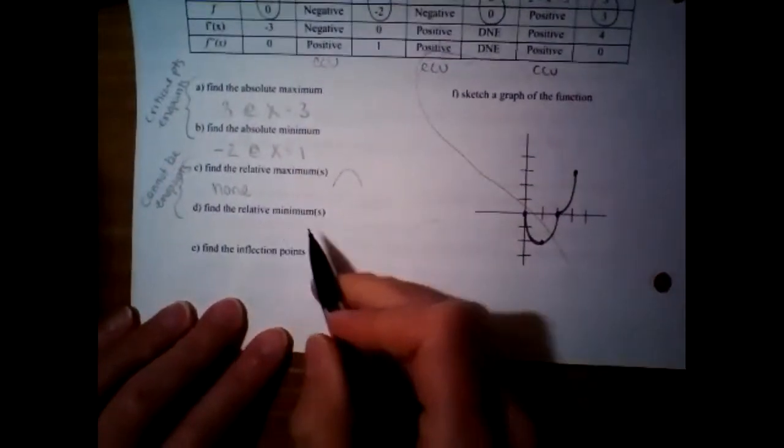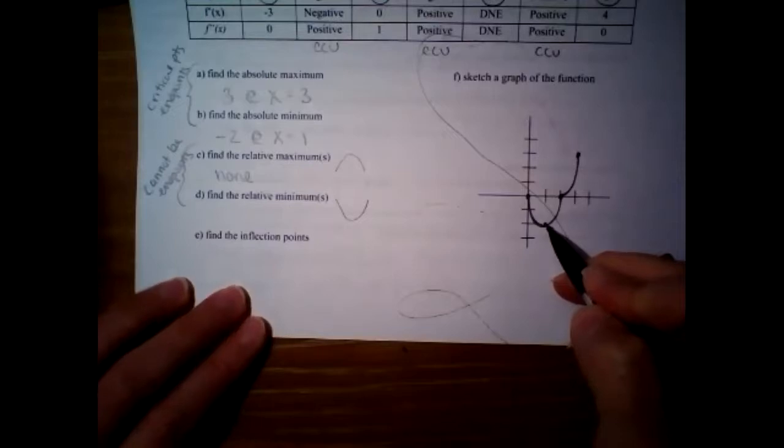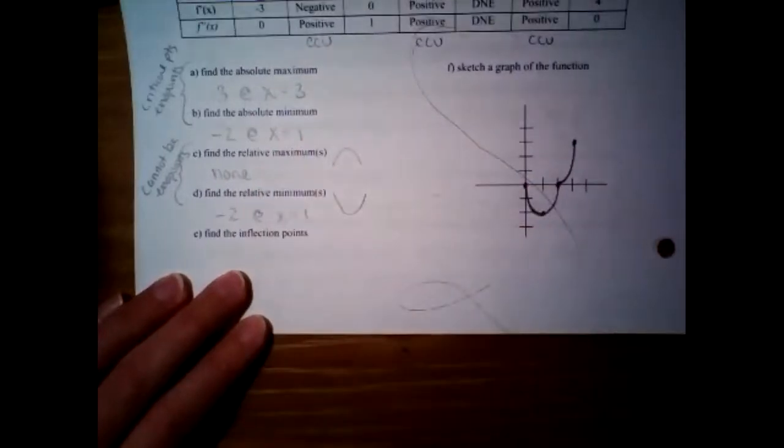And a relative minimum, the graph is going to go down and then come back up. So where that happens on this graph is right here. So -2 at x equals 1. You might be like, hey, Miss Cole, that was the absolute minimum. That's okay. It can be both.